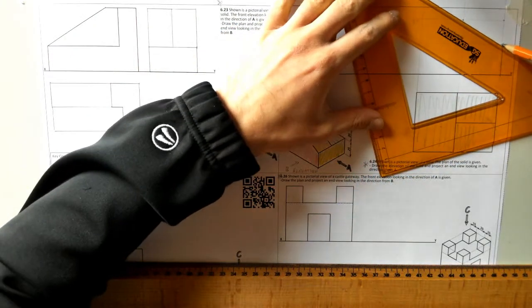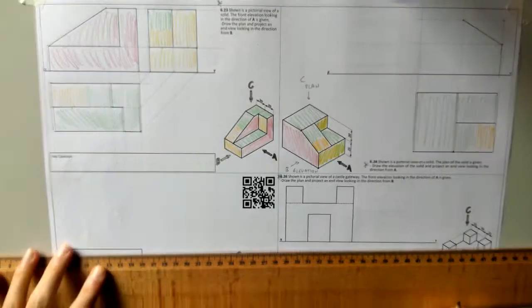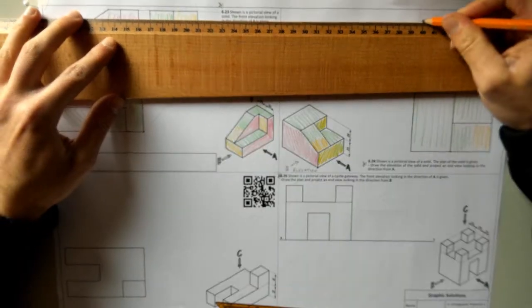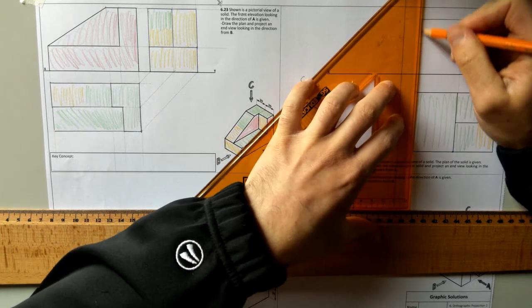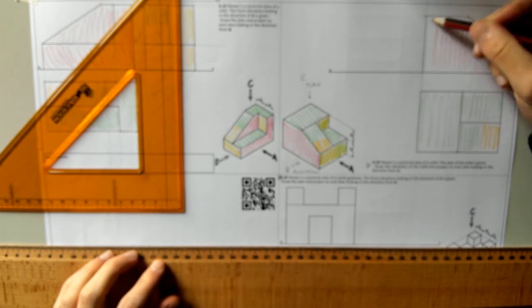I can connect those two together. That goes across and then down. So across there and down there. And this is our elevation. That's what we see in red.